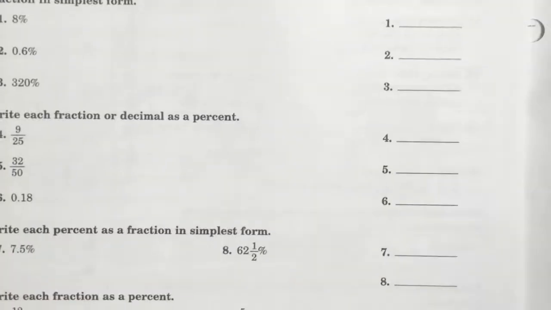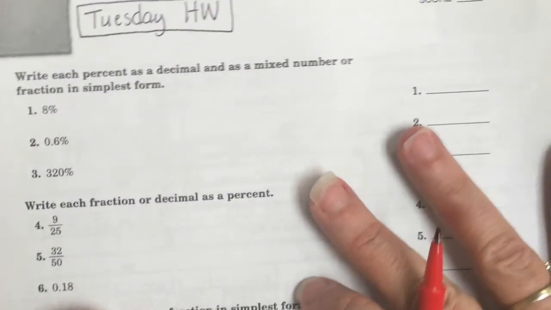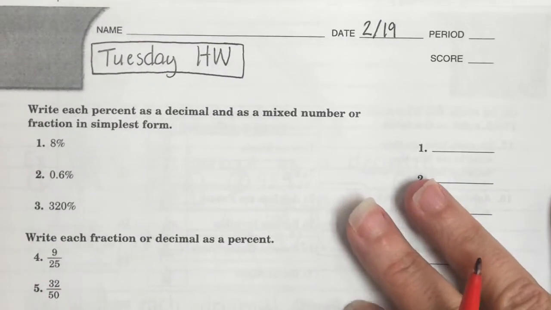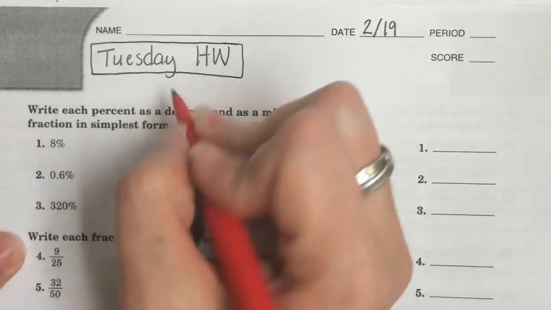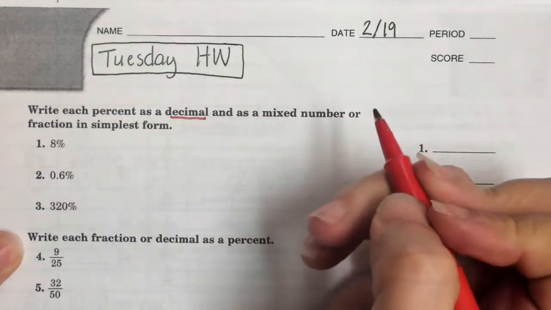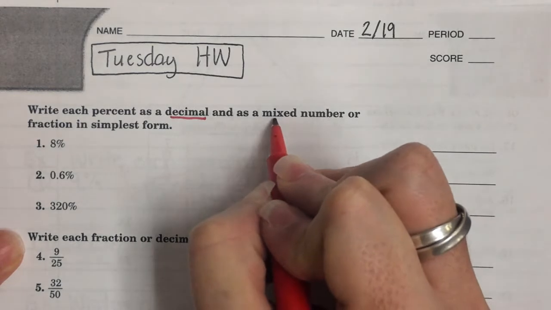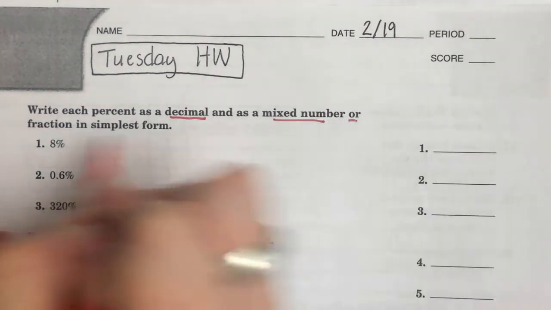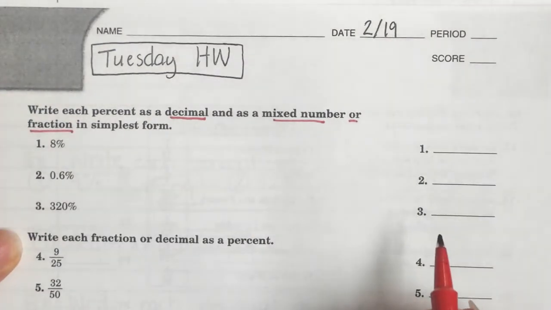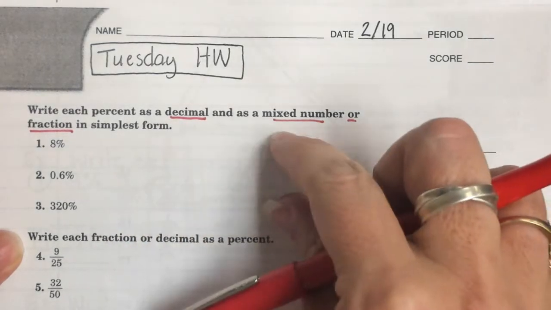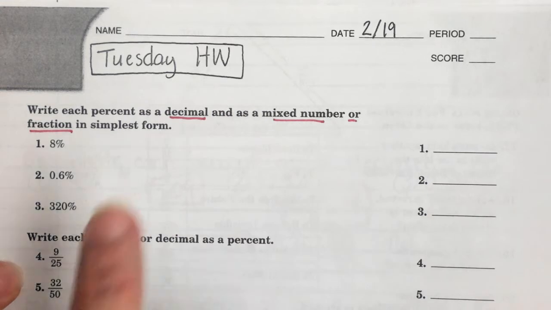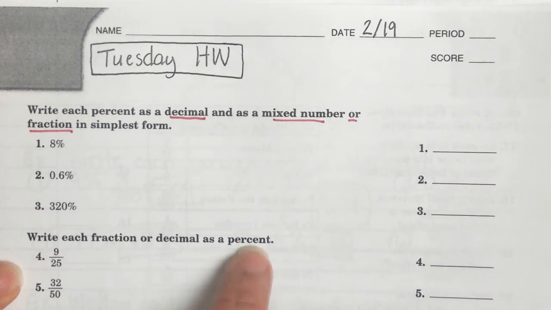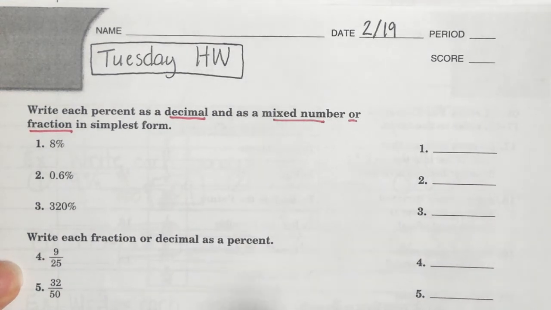Such as, starting out, this first part says take each percent and we're going to write it as a decimal, but we're also going to write it as a mixed number or a fraction in simplest form. So it's kind of like two answers. Okay? Take these, change them to percents, and so on.